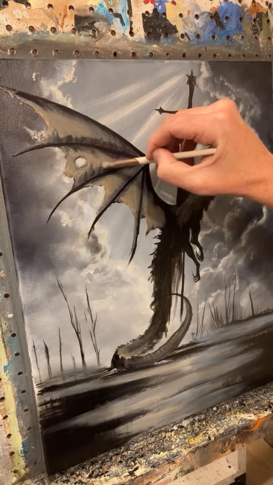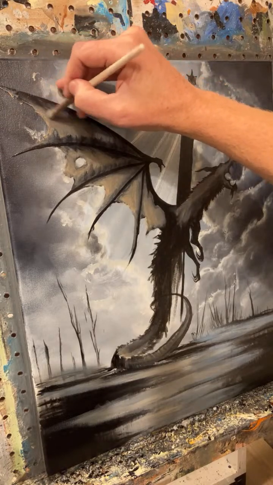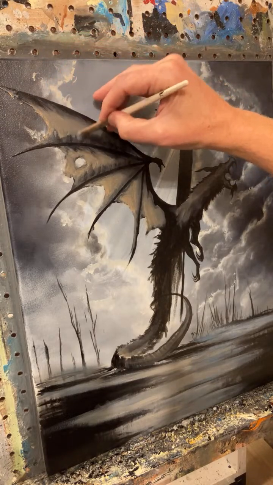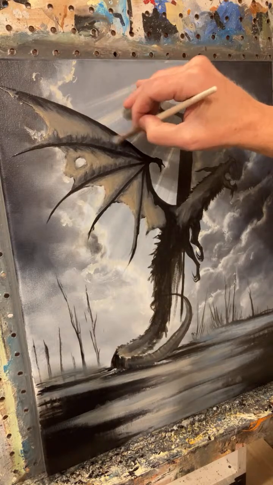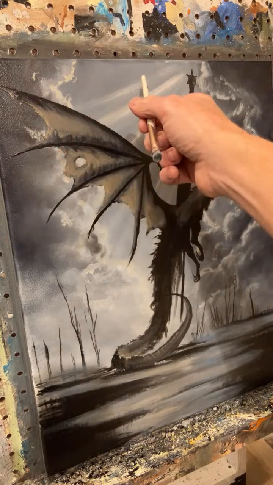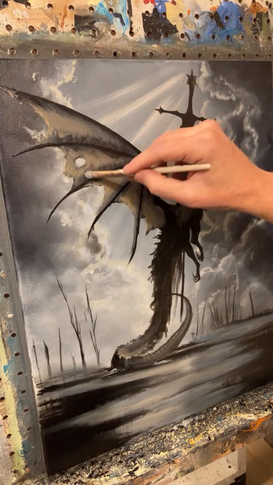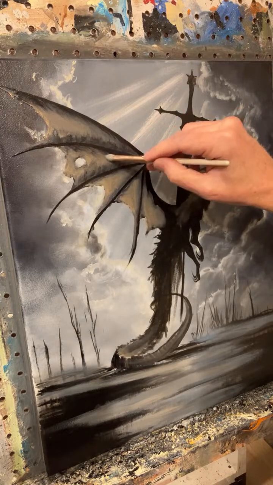Okay, the wings of the dragon. Now, these are going to be kind of translucent, so I want a little bit of the color from behind to show up. Right now, I've gone for something that's going to show up from the background. That's why it's a little bit warmer than this cool background here.